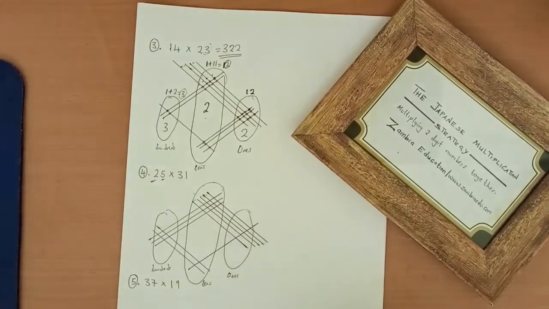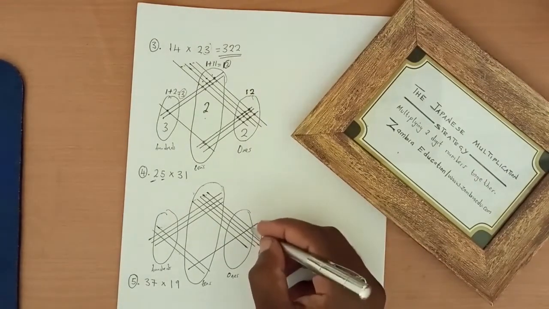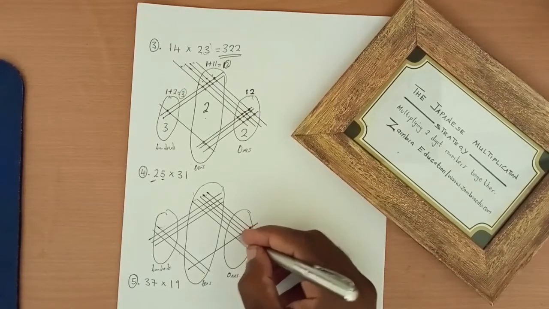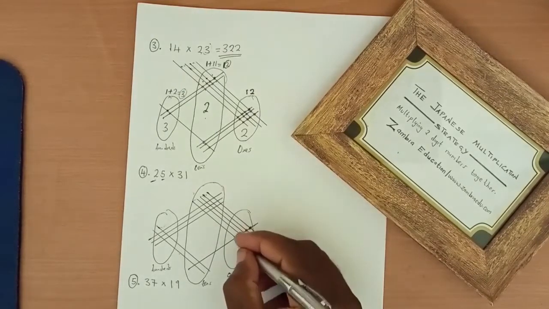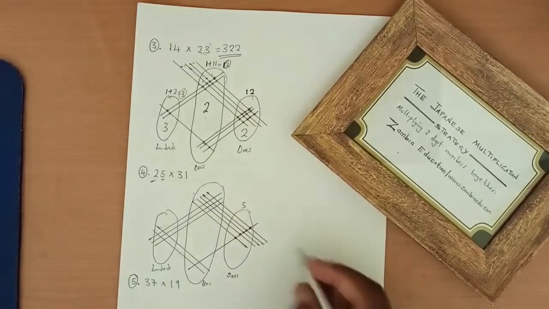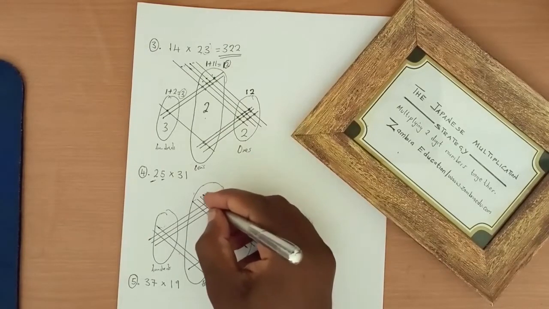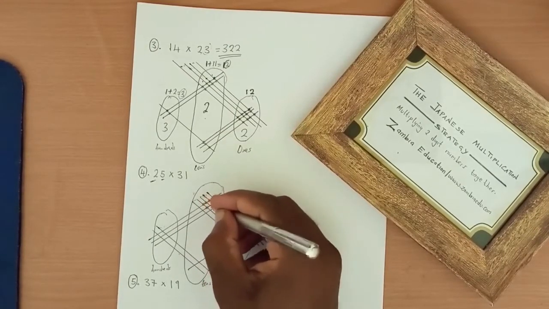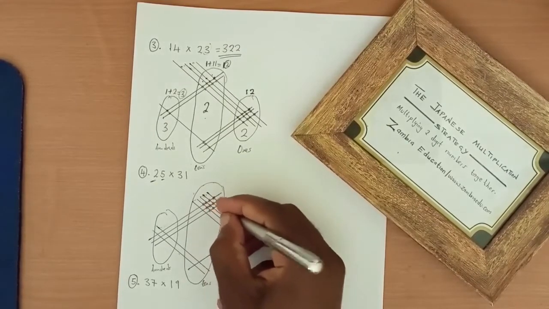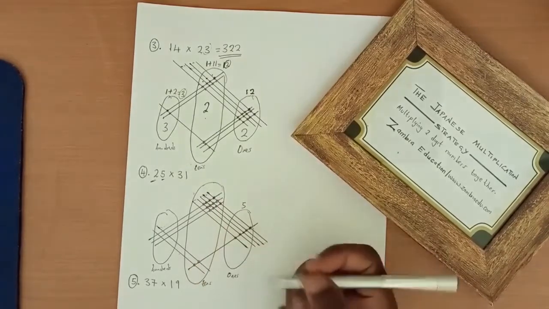What do we have in the region representing the ones? We have 1, 2, 3, 4, 5. So we have 5 there, and we indicate our 5 on top. Let's go to the tens section: 1, 2, 3, 4, 5, 6, 7, 8, 9, 10, 11, 12, 13, 14.